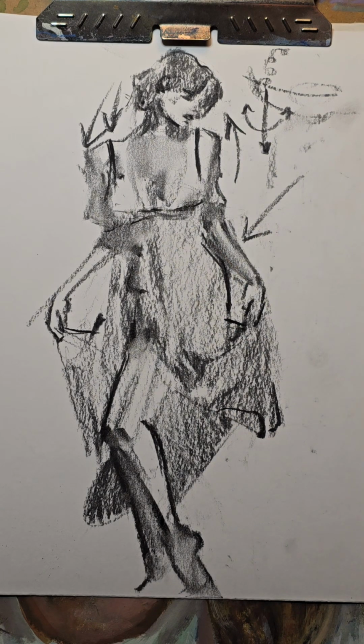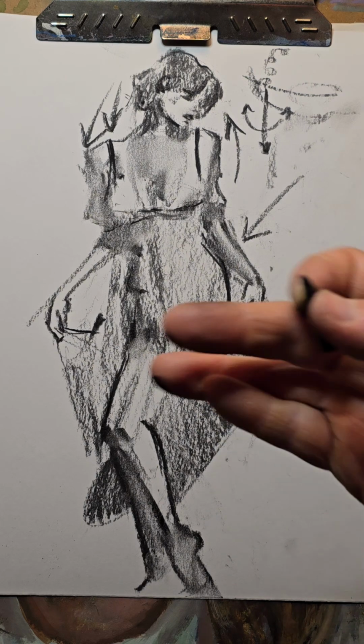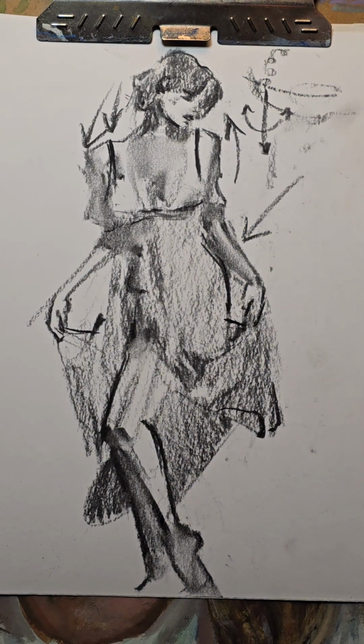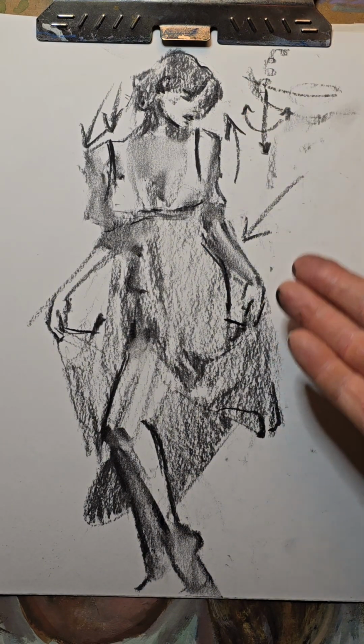It looks like a beautiful day and she's out enjoying the sun, or you can make up a story basically, but everything is here.